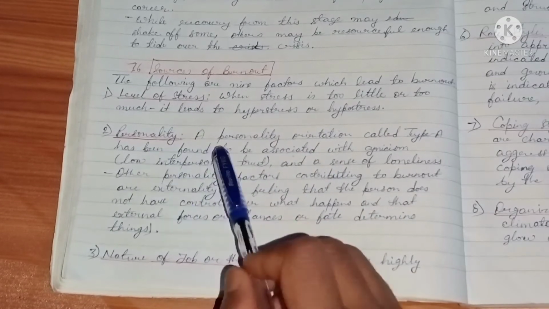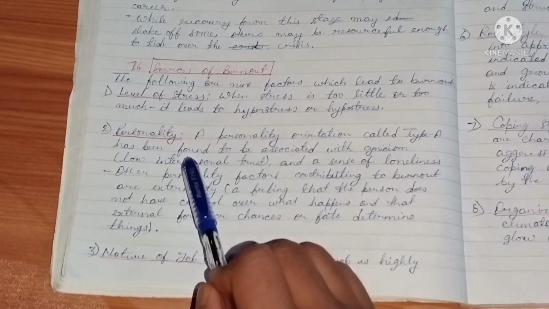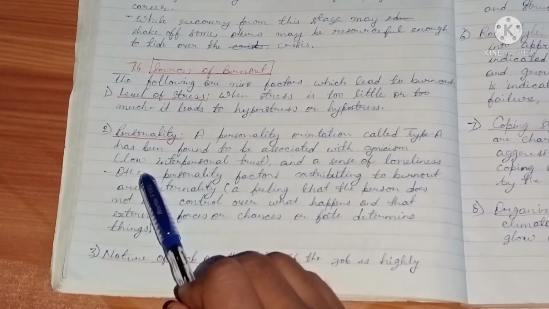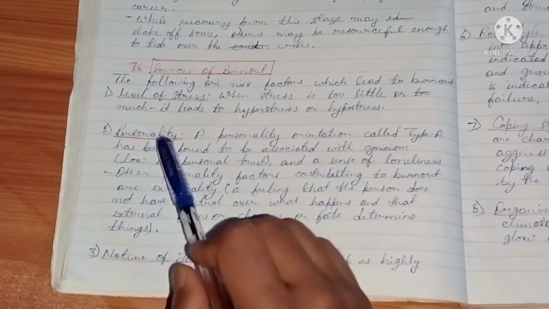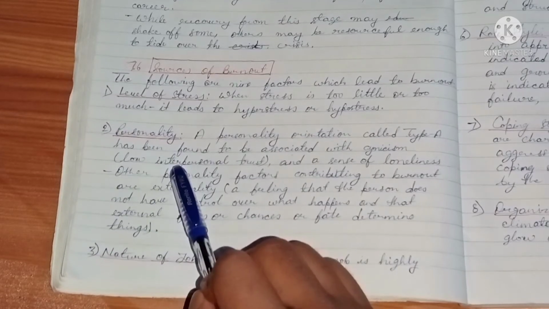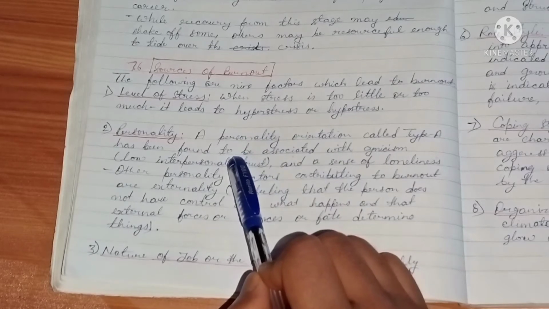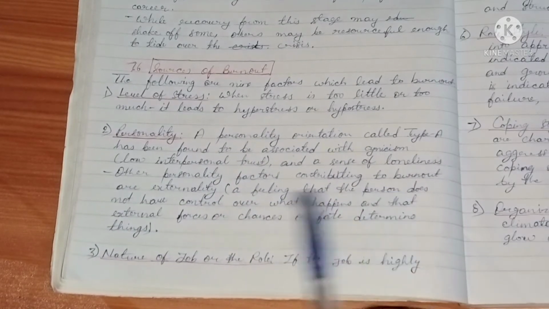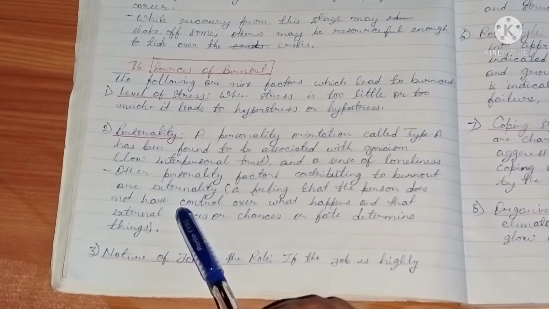Second, personality. A personality orientation called type A has been found to be associated with cynicism, meaning low interpersonal trust and a sense of loneliness. So this is about the personality. So a type A personality may cause burnout. Other personality factors contributing to burnout include externality.